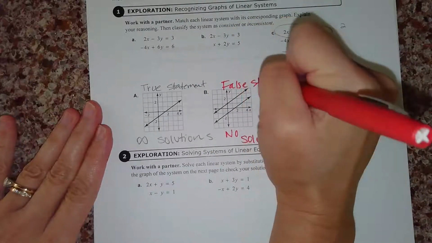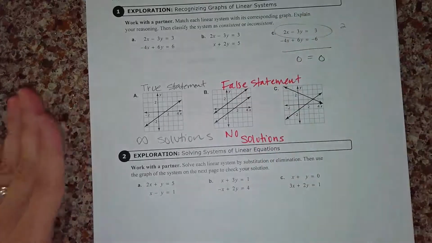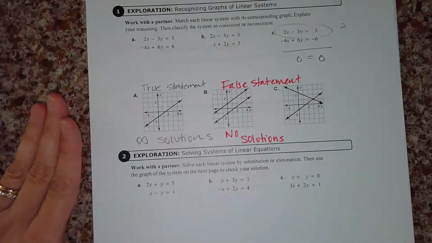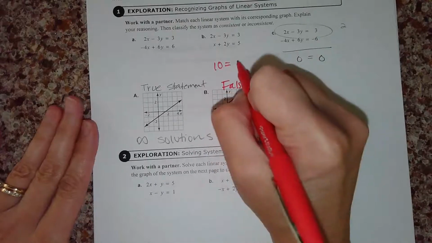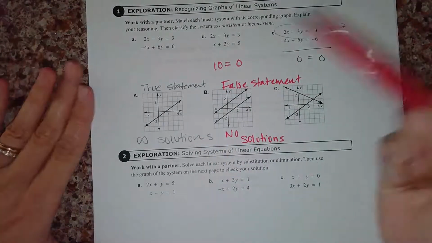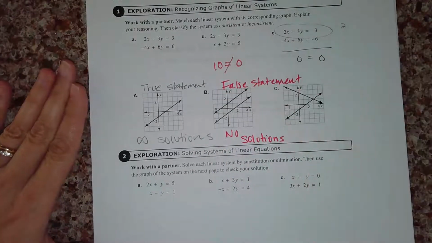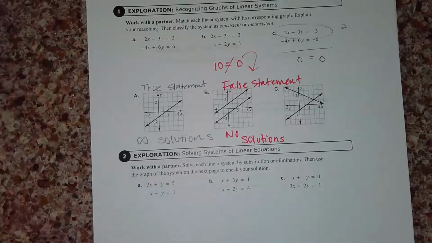When you go to solve it, you'll get something like 10 equals 0, for example. Obviously, this is a false statement. That's not true. And that's how you can tell algebraically that the result is two lines that are parallel. In other words, they're never going to intersect. They're not going to have any solutions. You can't find a value for that.